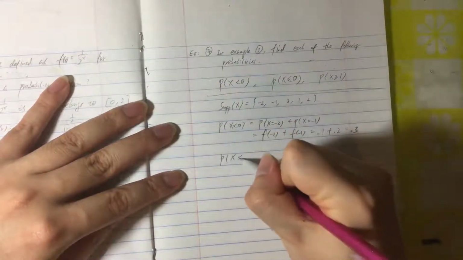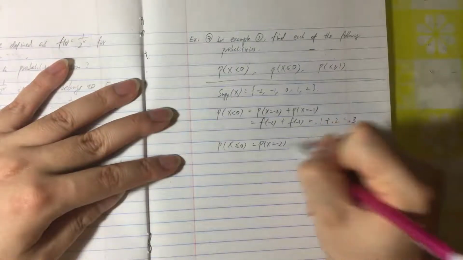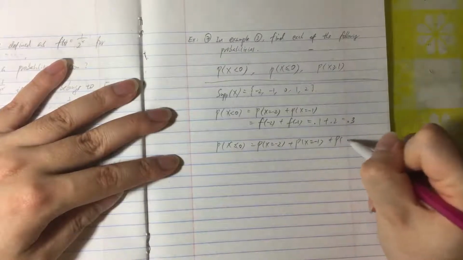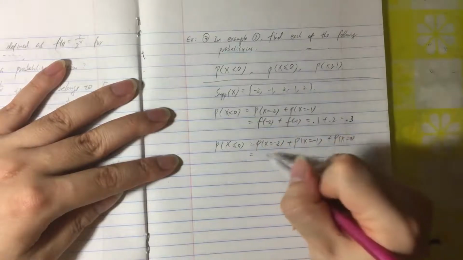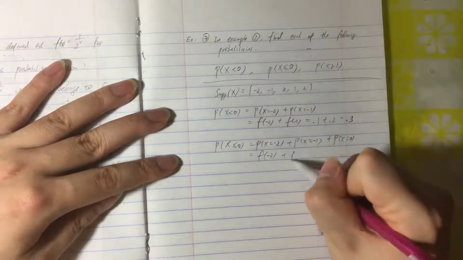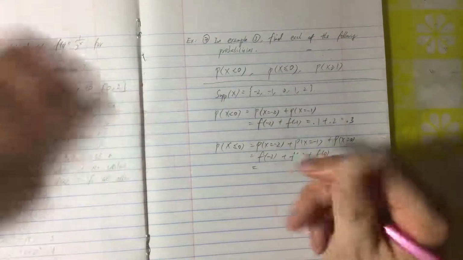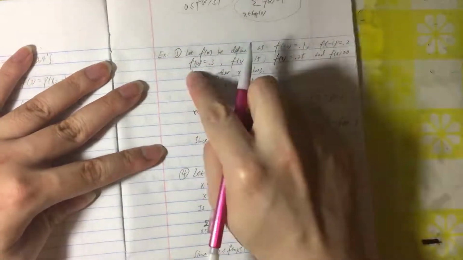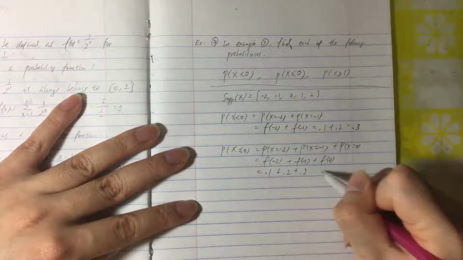Probability that x is less or equal to 0. That's probability that x equals -2 plus probability that x equals -1 plus probability that x equals 0. This is f of -2 plus f of -1 plus f of 0. F of -2 is 0.1. F of -1 is 0.2. F of 0 is 0.3. So we have 0.1 plus 0.2 plus 0.3, which is 0.6.